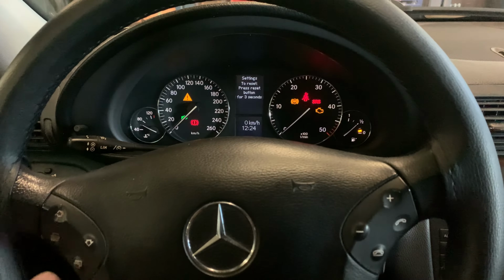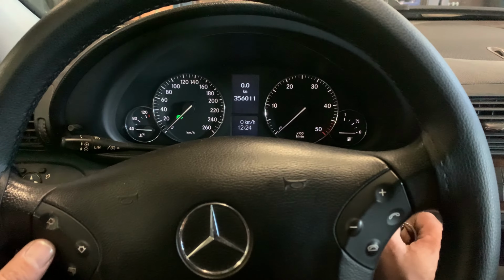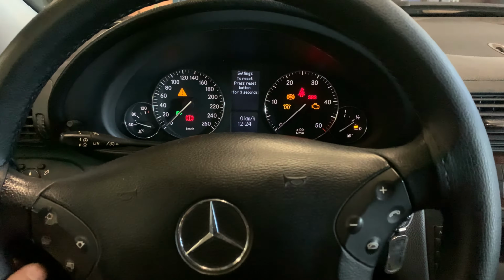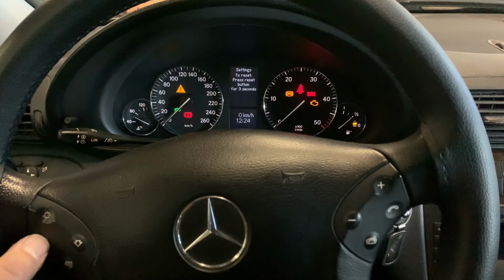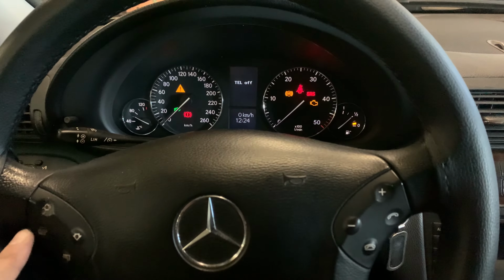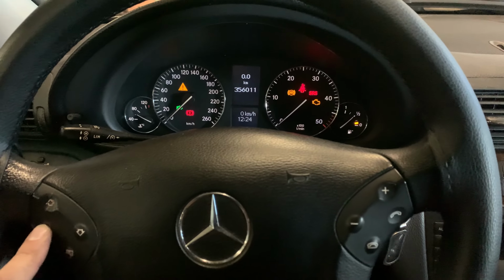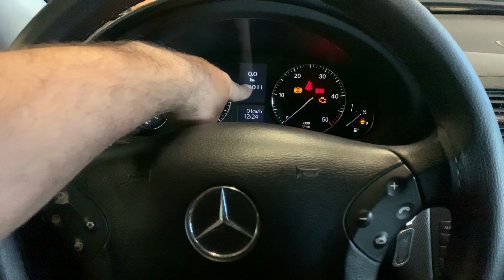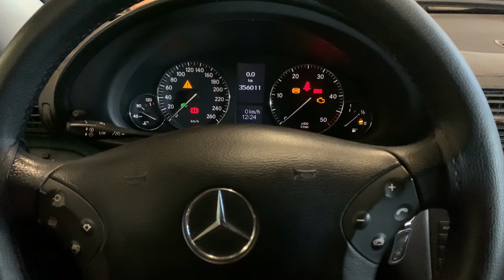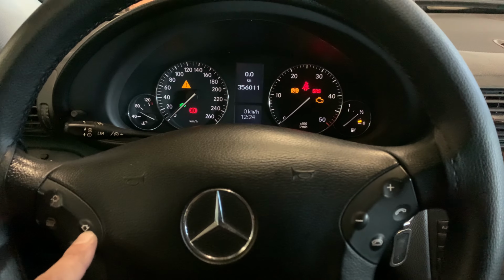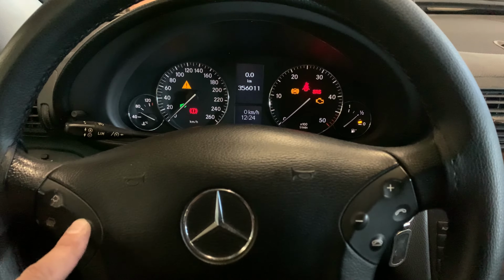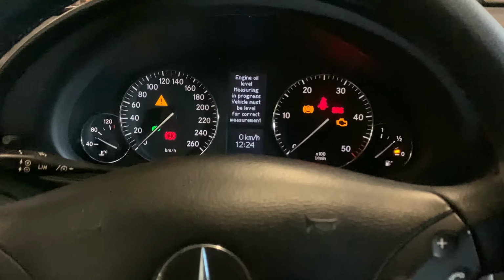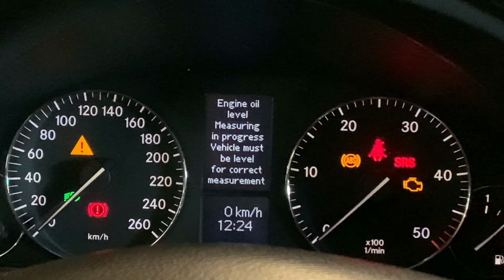Okay, let's start with this one. First of all, the ignition must be on the second position. Then we have to find the total mileage or the odometer of the car by scrolling through the menu. You find this one. Once you are here, there's a very simple trick. You have to press this arrow down button once, and once you see that, it's now measuring the oil.